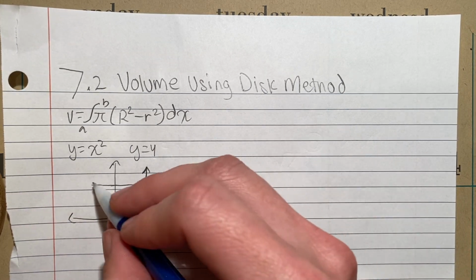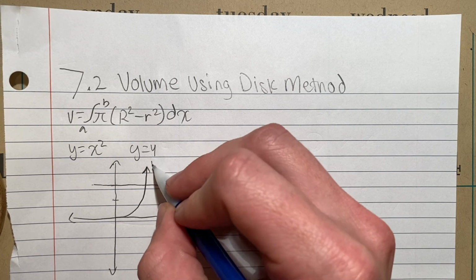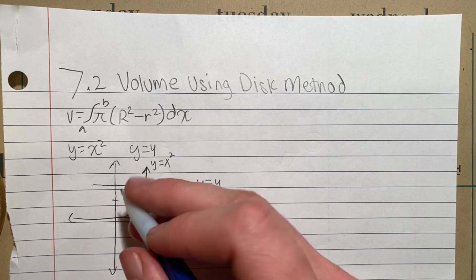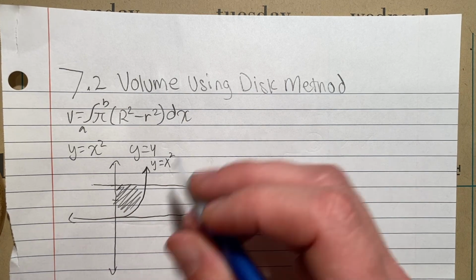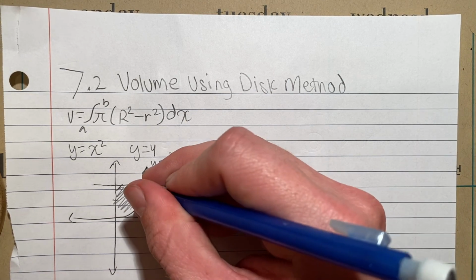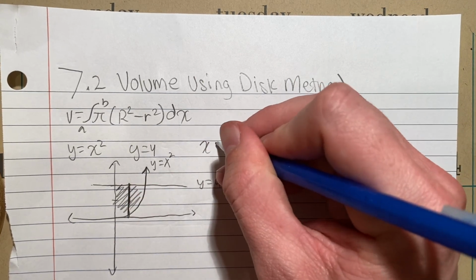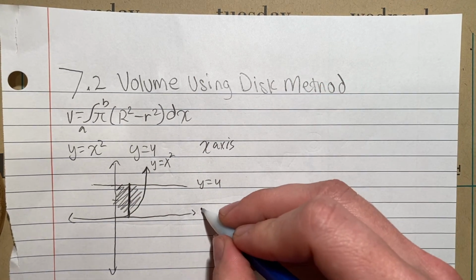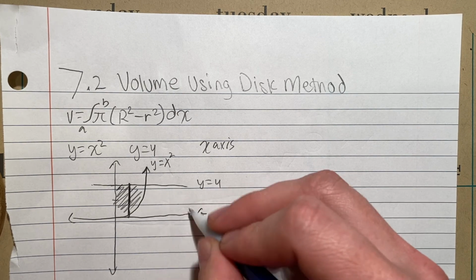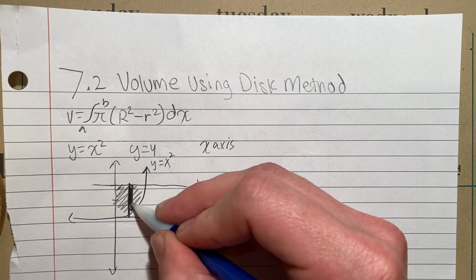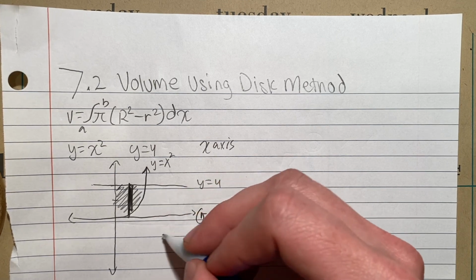As we can see, this is y equals 4 and this is y equals x squared. I didn't include that side of the graph because it's irrelevant to this question. So we've got this area right here, and we've got rectangles, and we're going to go around the x-axis for this one. The x-axis is right here. We're going to be revolving around here. These vertical rectangles will be revolving around the x-axis.